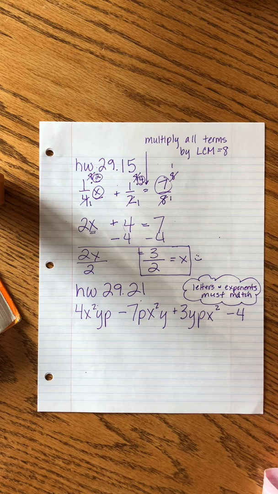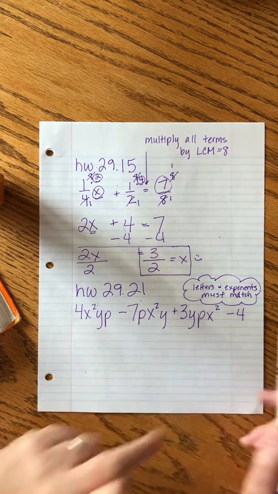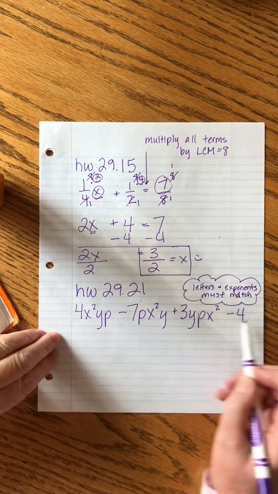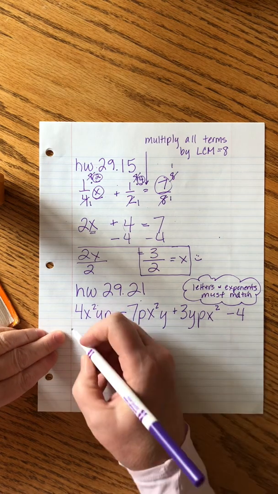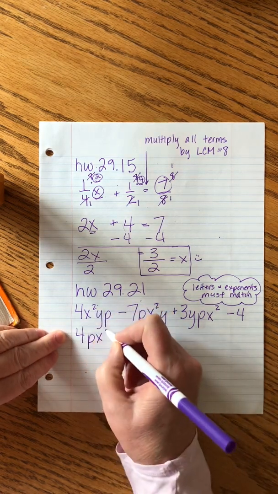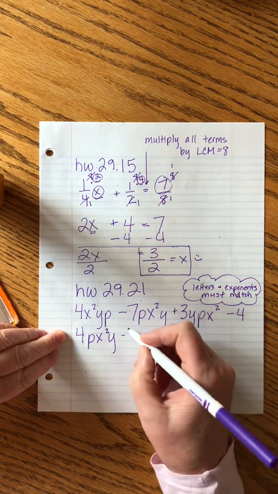So what I like to do is, as I'm copying the problem out of the book, I fix each term so these are in alphabetical order. So that's what I'm going to do now. But if I were a student doing the homework, I wouldn't even write this. I would just work from this in the book and say, okay, the first one, let's see, P, then X, and X has a squared, and then Y. That's alphabetical. -7.